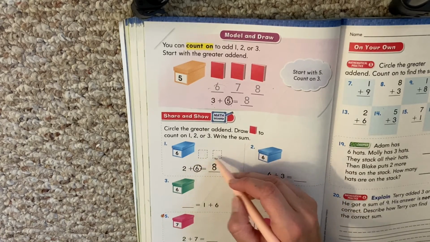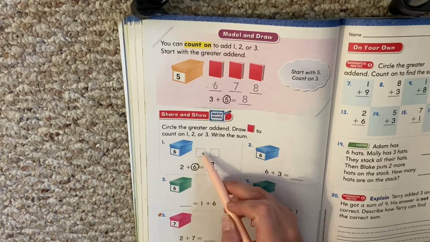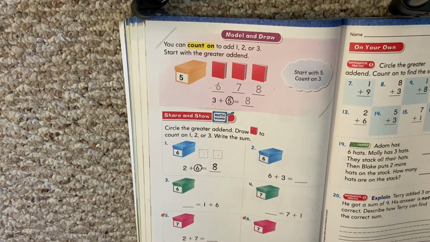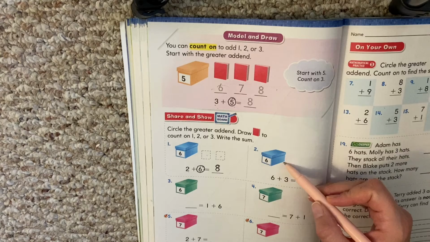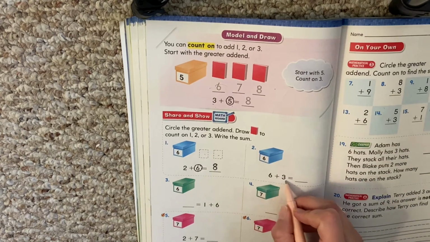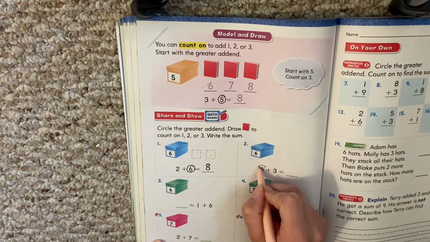They put squares here, or we could put circles, and they're showing you 6, 7, 8. Okay. So it's just a different way. Let's look at this one. 6 plus 3. What's the biggest number? 6.